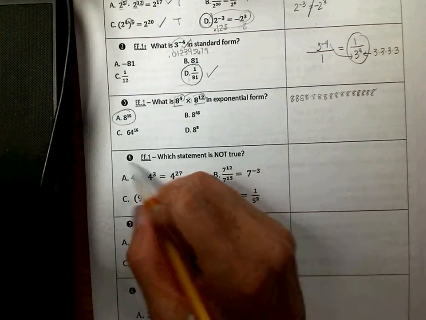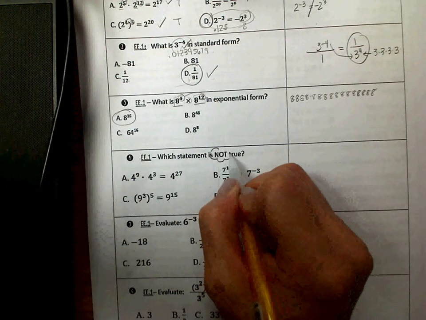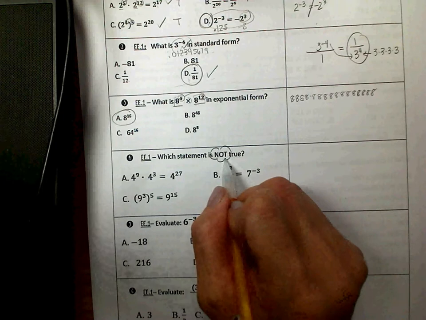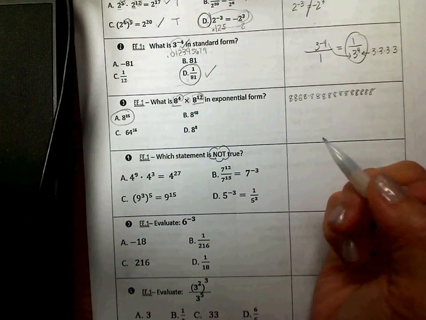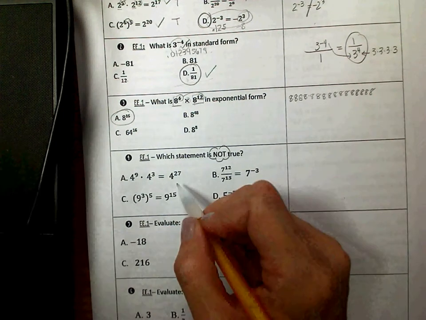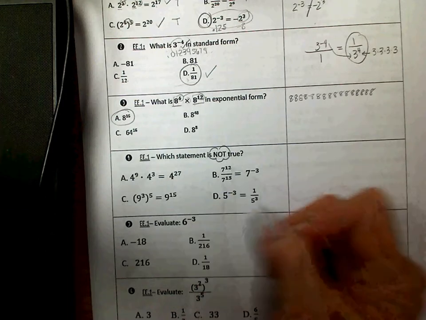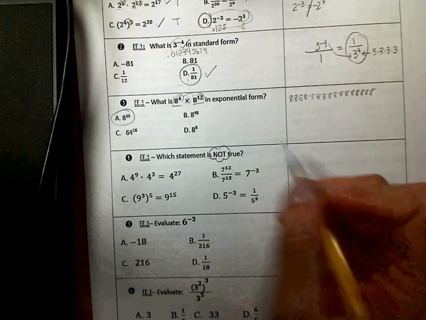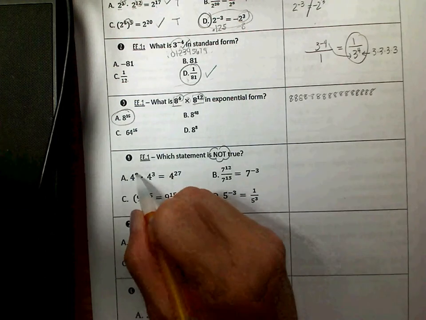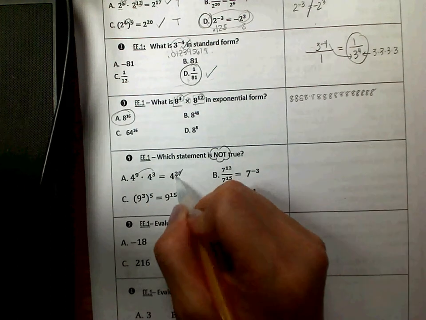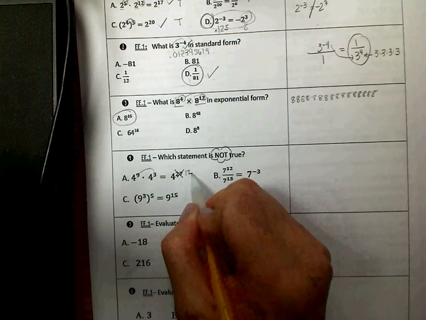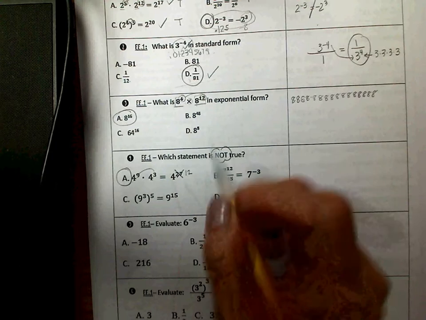Here's another one of those tricky questions. Which statement is not true? Then you need to put it in your brain that 3 of these are true. So once again, whatever it takes for you to make sure about these rules, like for this one you have the same base, so you add these exponents. This is false. This is supposed to be a 12. So right away this is false, but let's see if the other ones are true.